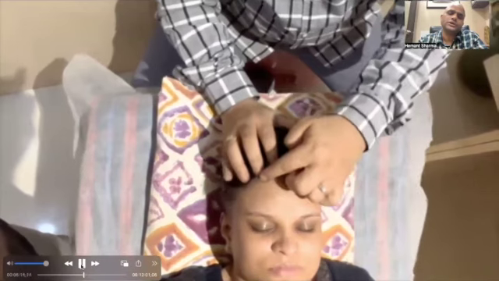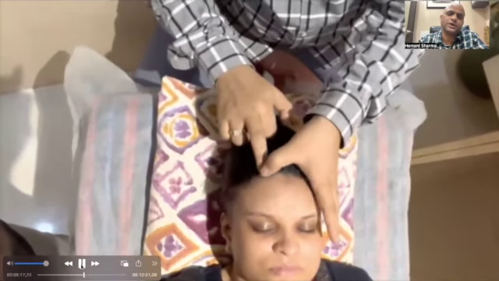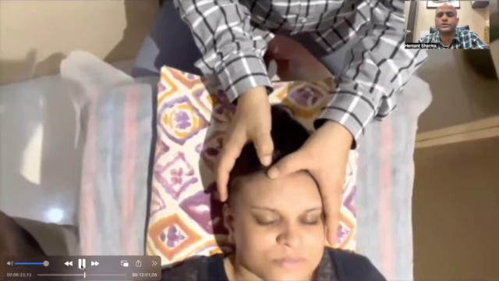Now, the second point, that is B. The A point is 1 centimeter away, and the B point is 2 centimeters away from the central line. So now we are again giving the traction, pulling the point on both sides, doing the activation, stimulation for minimum 30 seconds.